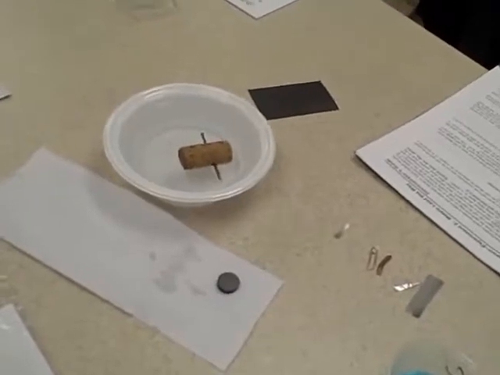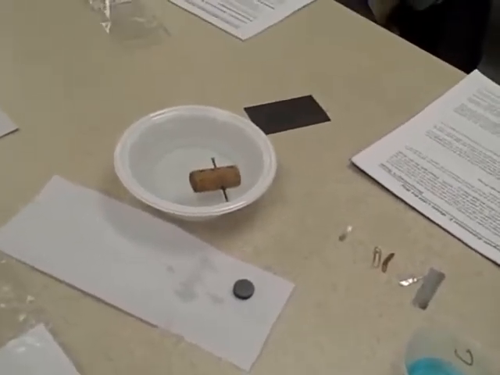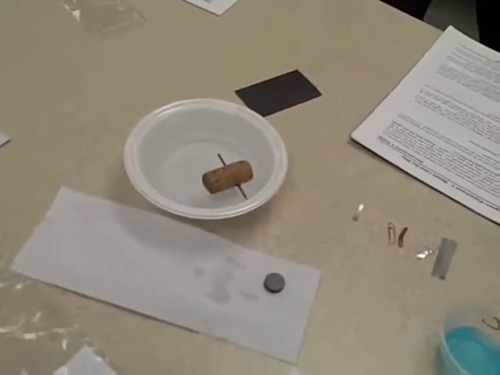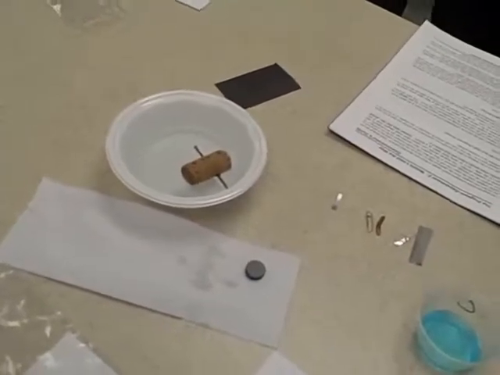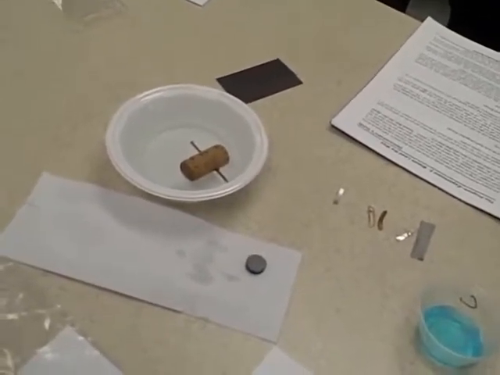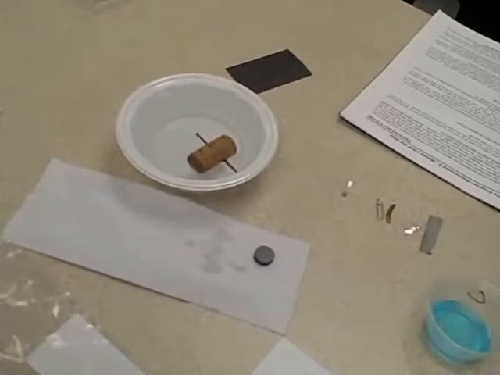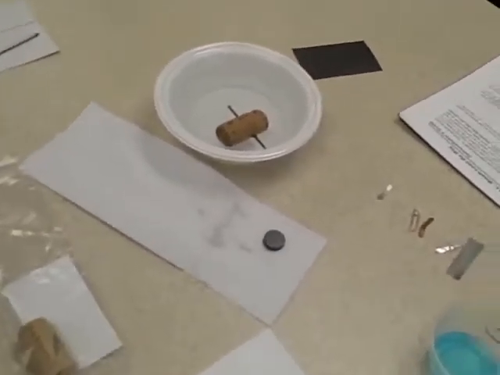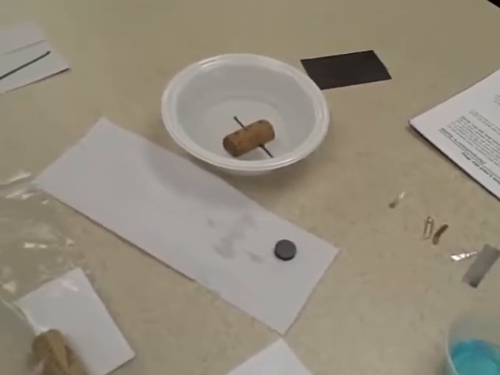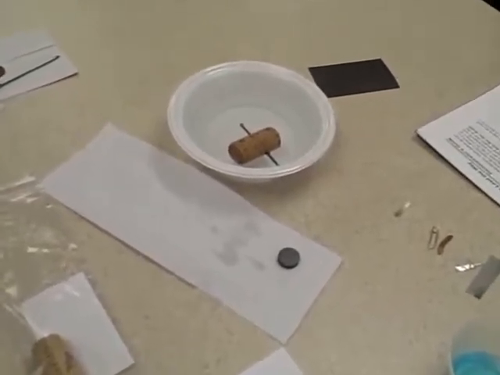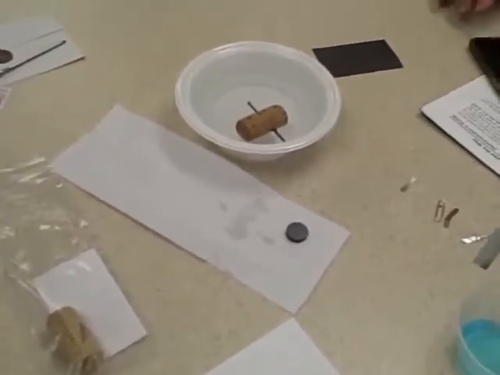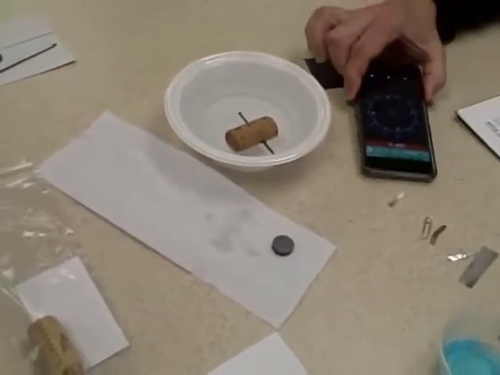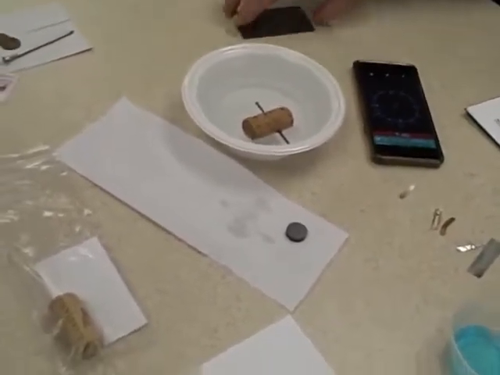Anybody else have a cell phone that would show north and south? See what you get? Okay, which things are these pointing at? Toward the whiteboard? It's north.